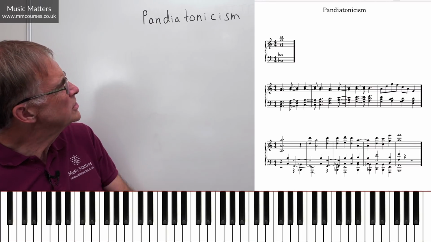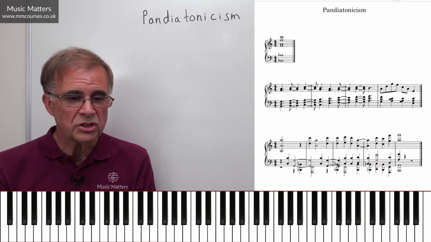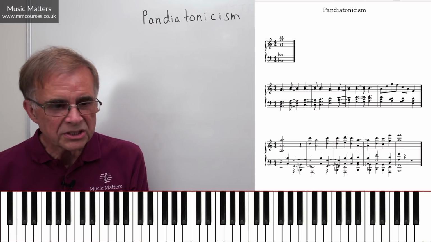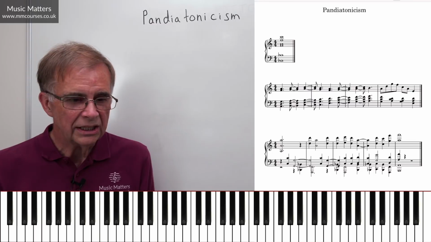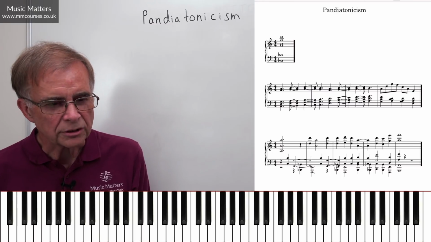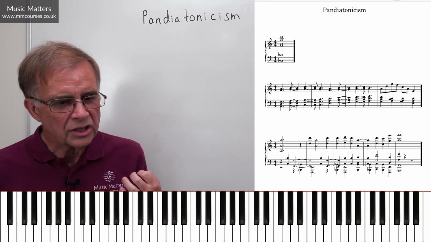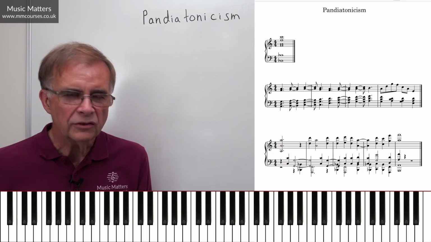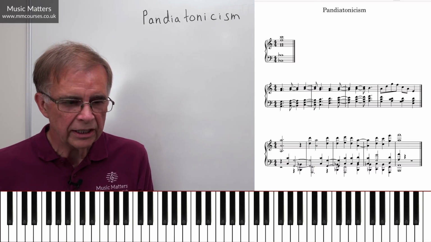Well, where does this term Pandiatonicism come from? Well, it was a term that was introduced by a writer called Nicholas Slonimsky in a book that he wrote entitled Music Since 1900. So his definition of it is that you can use any formation of any number of notes up to all 7 degrees of a diatonic scale.